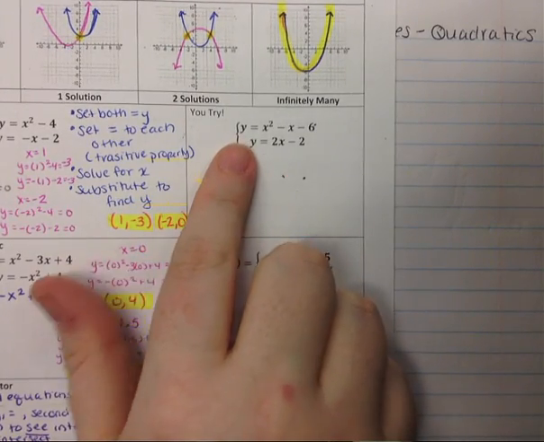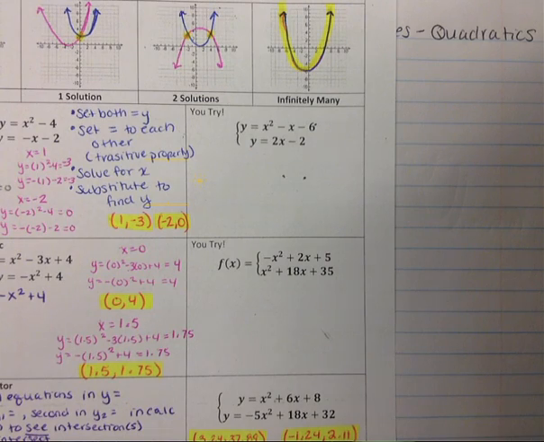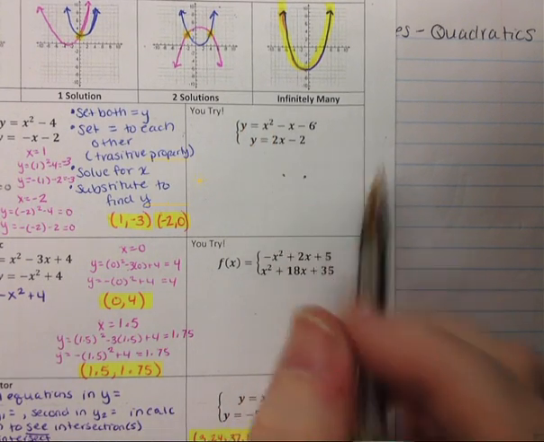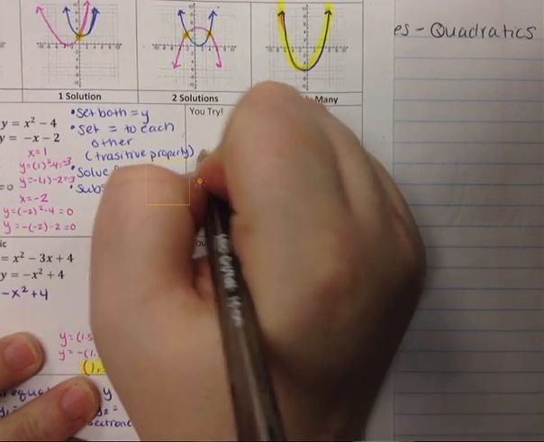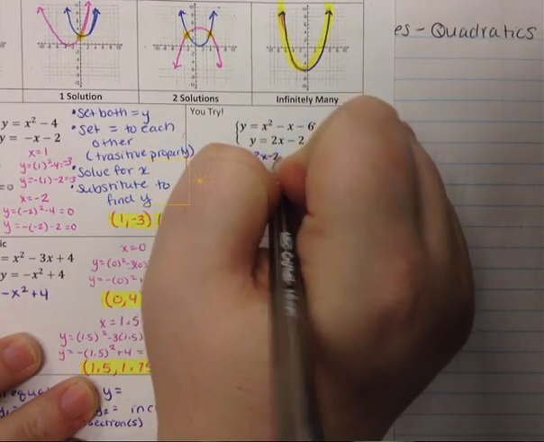So going back to understanding how to do this by hand, we want to make sure they're both equal to y. These are both equal to y. That means I can set them both equal to each other. We have x squared minus x minus 6 is equal to 2x minus 2.